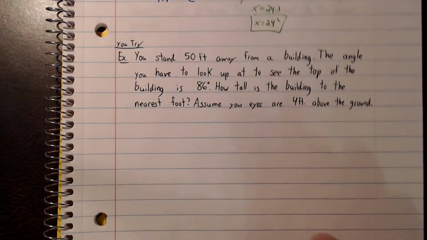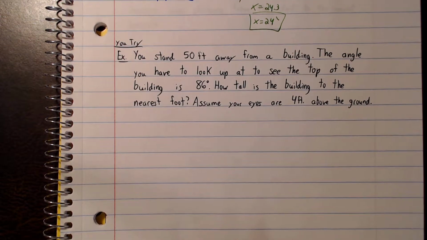Okay. So you got one to try. This is just really a refresher, so this shouldn't be too difficult. Pause the video and resume when you want to check your solution.